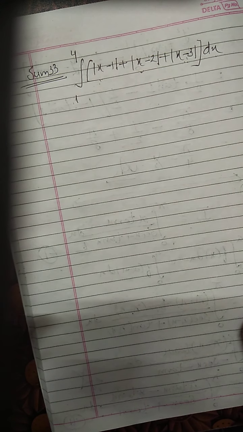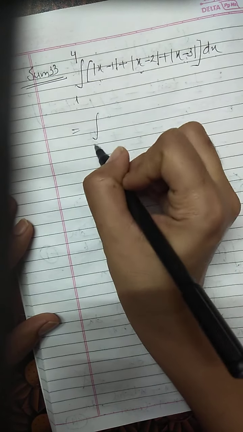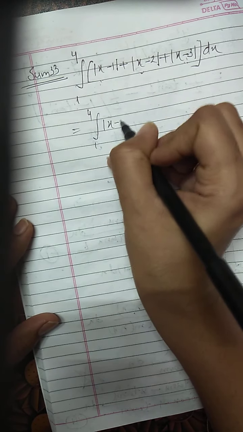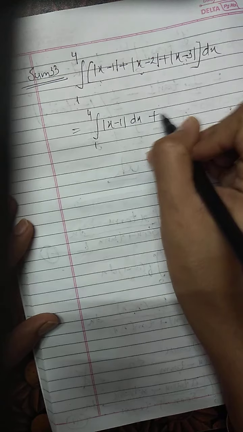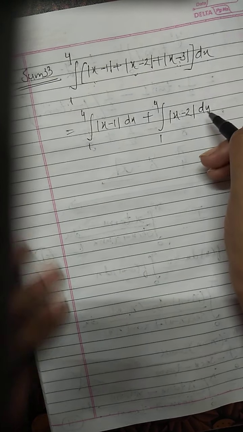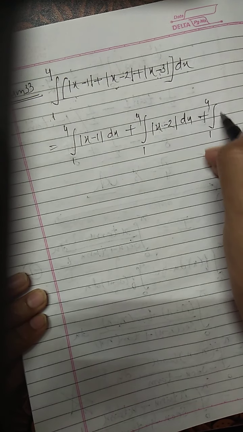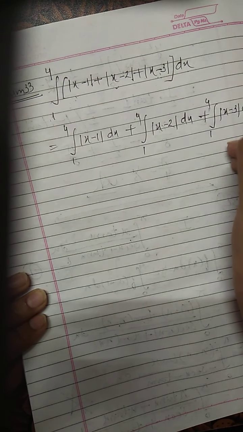If you want, we can do it one by one also. I can write it as integral 1 to 4 mod of x minus 1 dx plus 1 to 4 mod of x minus 2 dx, and the third will be 1 to 4 mod of x minus 3 dx.